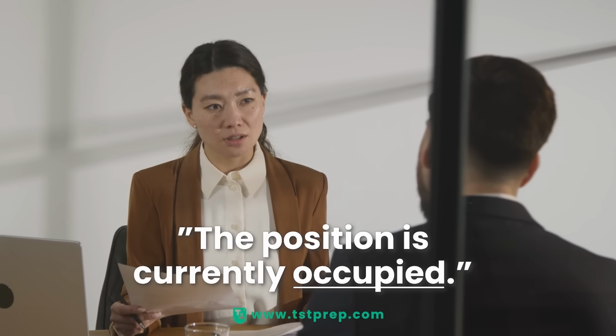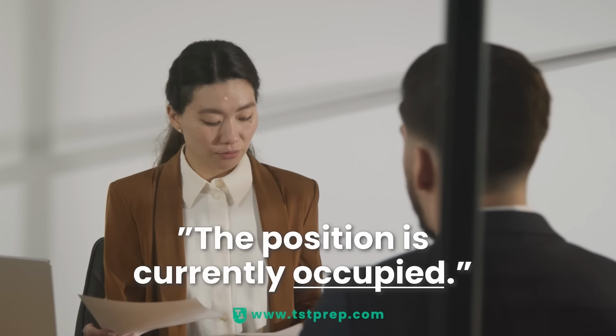So for example, a position at work is, I want to be the boss, but the position is currently occupied. Somebody else is the boss right now. So it means it's filled, it's already being used by somebody else, it's occupied. We can talk about this with zoology, talking about environments that are already occupied. A lot of different ways to use this. But anyway, there's something there already, or there's some person there already. It's occupied. Next one.